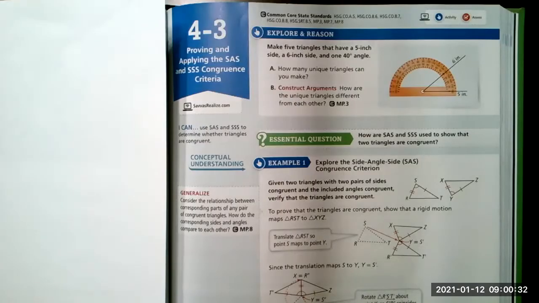All right, today we're going to take a look at 4.3, which is all about proving and applying the side angle side and side side side congruence criteria. Basically, there's 5 ways you can show that triangles are congruent. This lesson is just focusing on 2 of them, SAS and SSS. So side angle side and side side side.